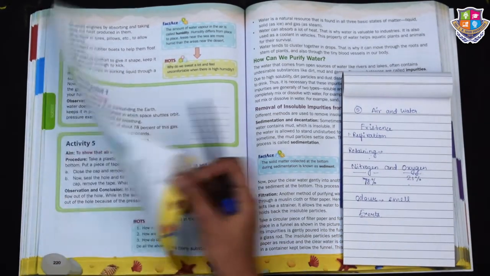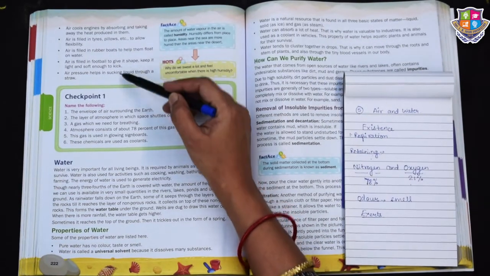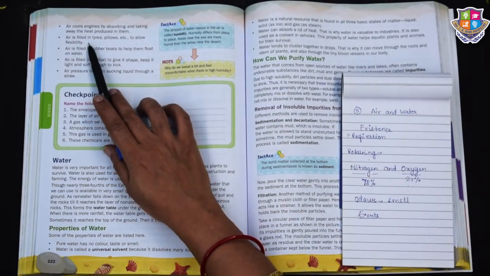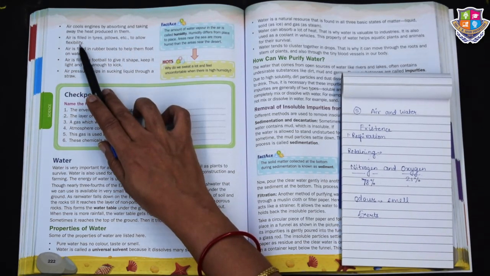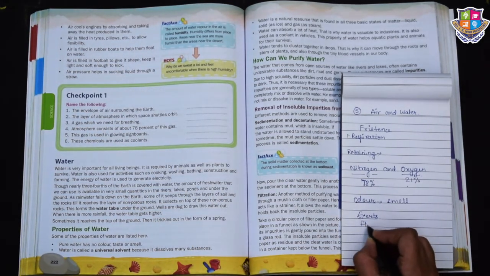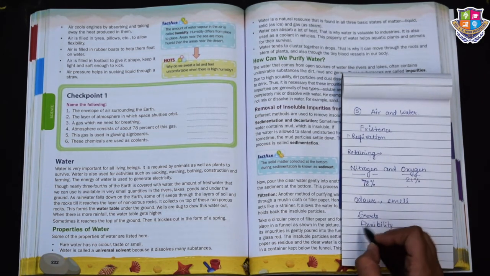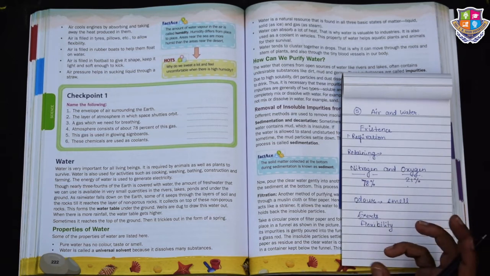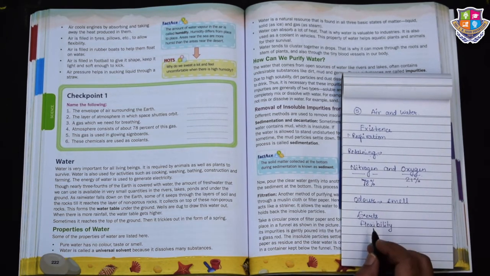So see children, so many uses of air are there, and we can utilize air in all the ways, in tires, pillows, so that flexibility is provided. Now what is flexibility children? Flexibility means we can bend it, we can make anything soft. When something is flexible, it is not rigid.